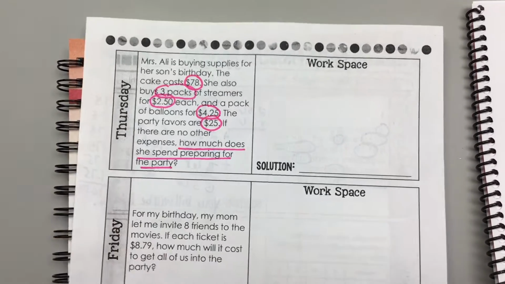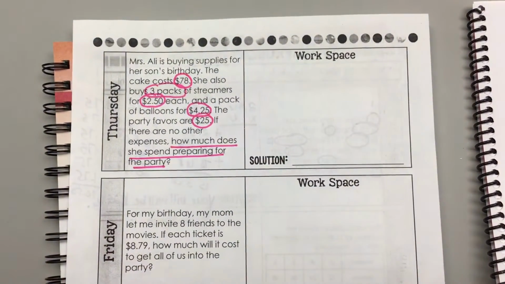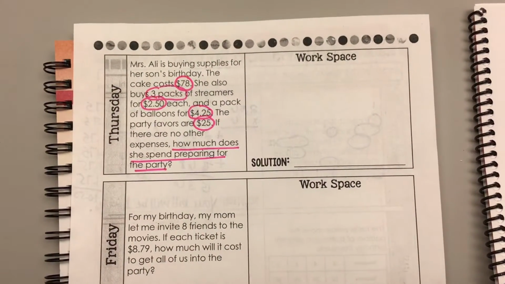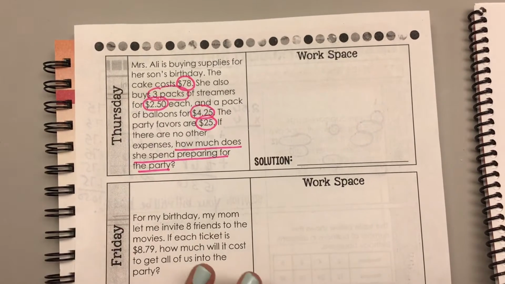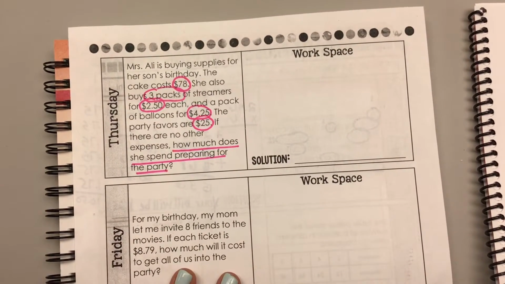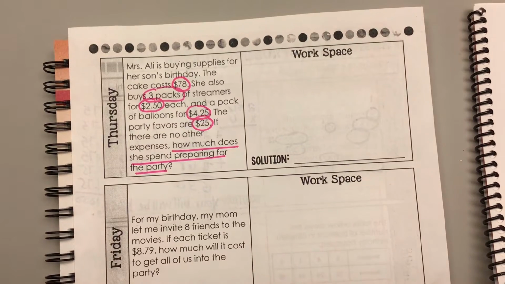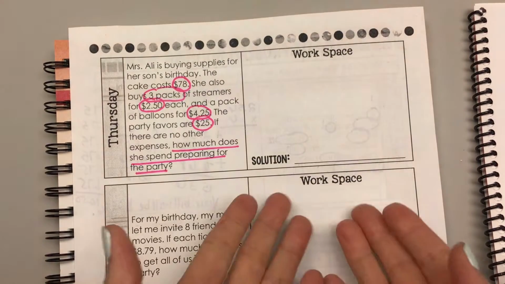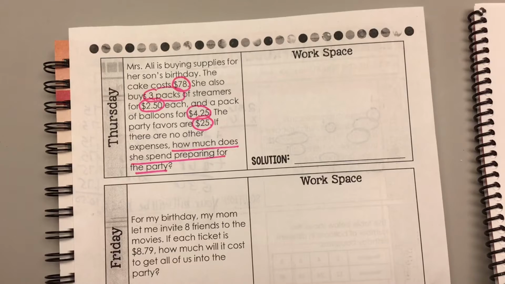Why did I underline that question? Why did I underline how much does she spend preparing for the party? Trista? Because that's the question that they're asking. That's the question, and we want to always make sure that we're focusing on the question, and then we're going to restate the question so that we have an answer in a complete sentence when we're finished.